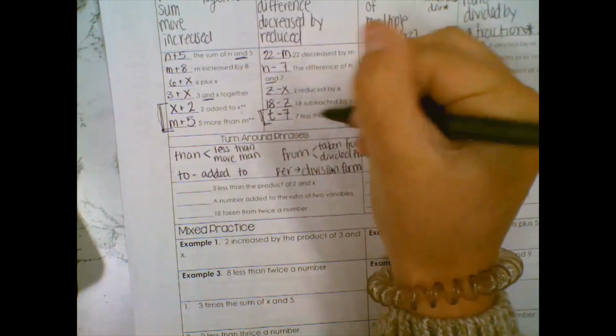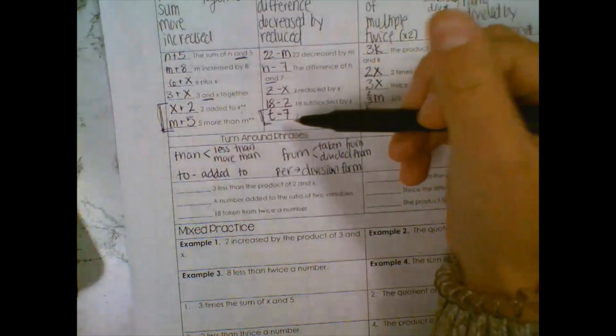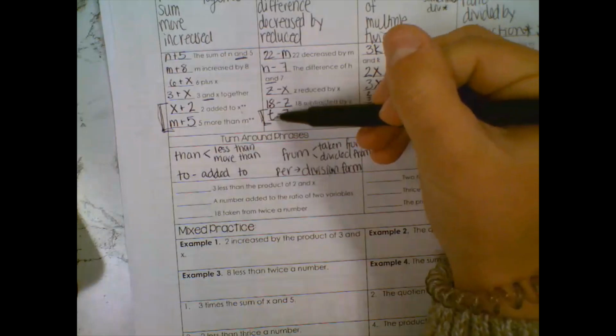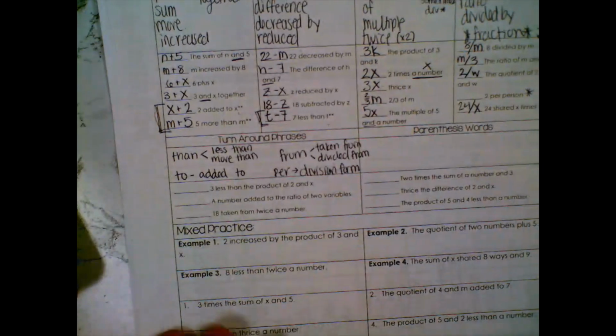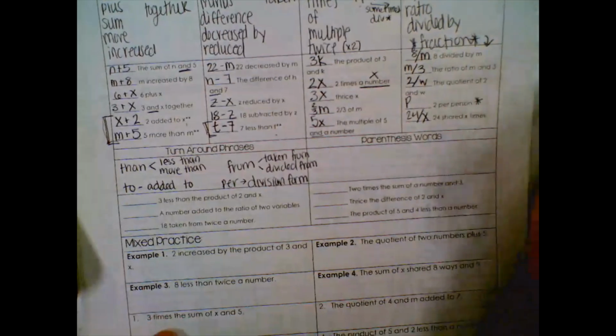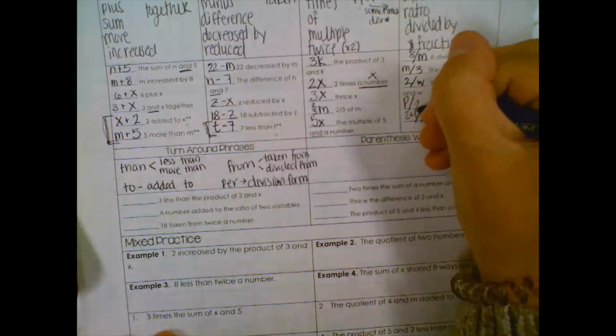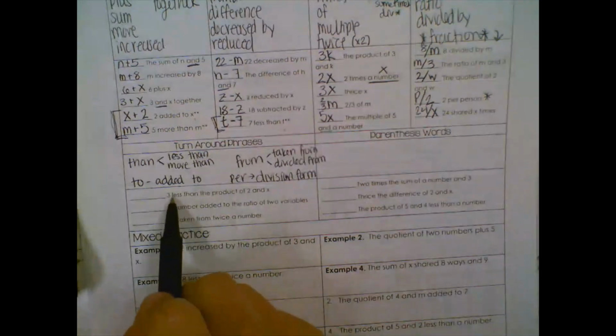It really is a big deal with your subtraction phrases because if you put it in the wrong order, you'll end up with the wrong symbol with subtraction. So last one, 2 per person. We have P amount of people and we're dividing by 2 per person. Okay. All right, so let's look at these phrases. These are going to be a little bit more complex.